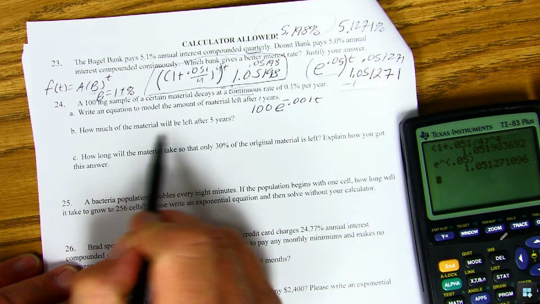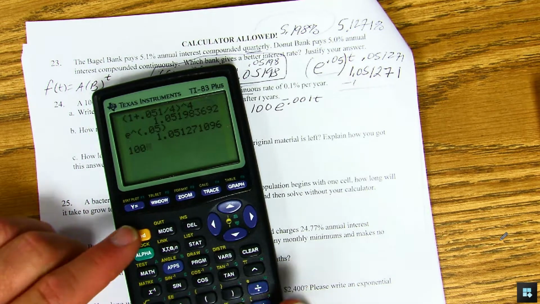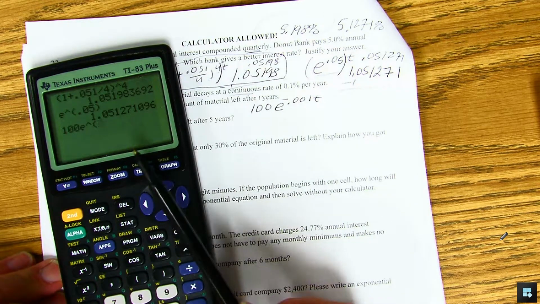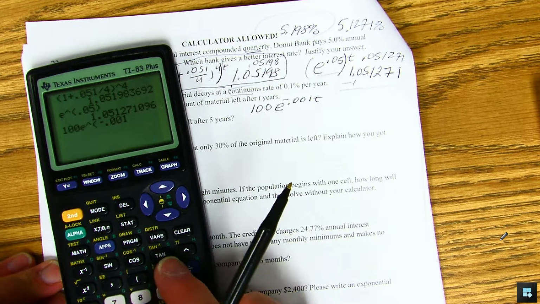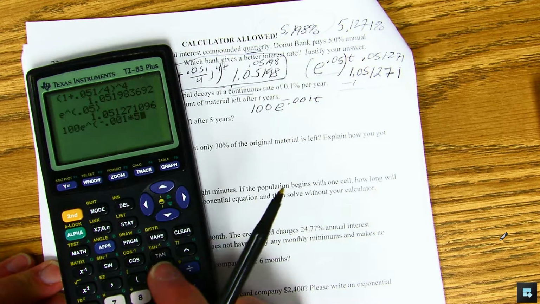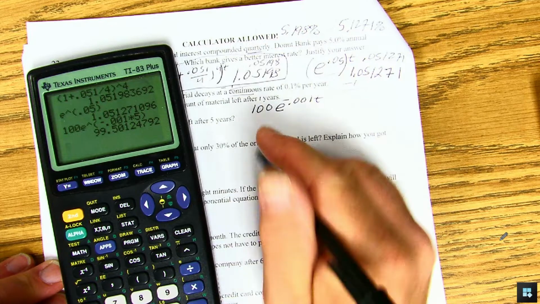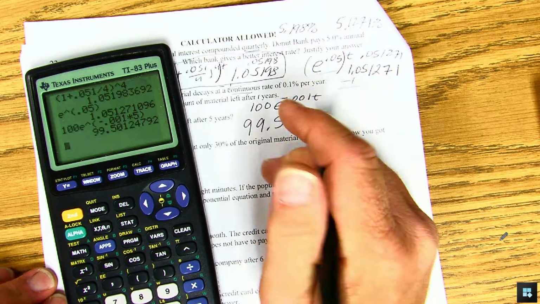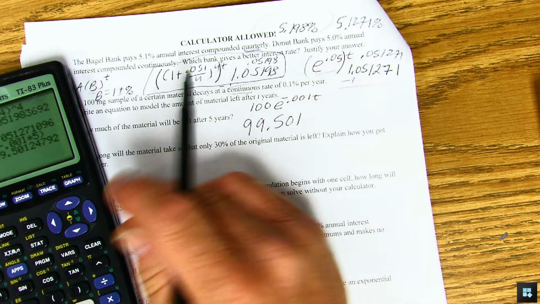How much material will be left after 5 years? 100 second ln, which is then e to the power negative 0.001 times 5. I get out 99.501, and that's in milligrams.